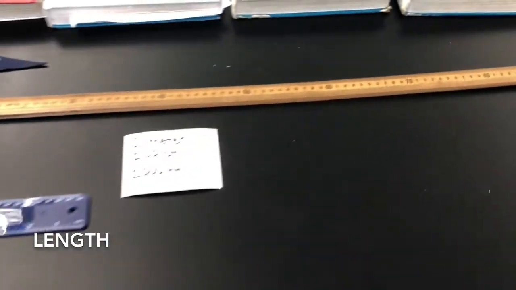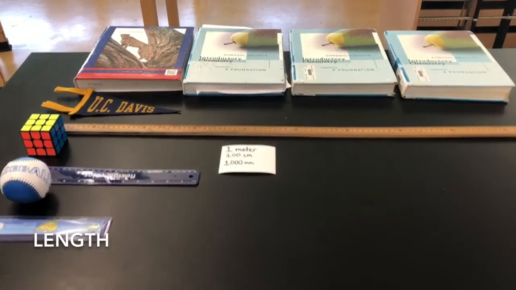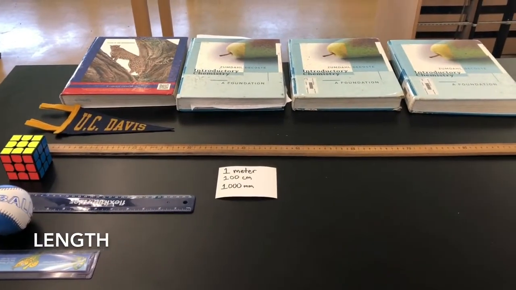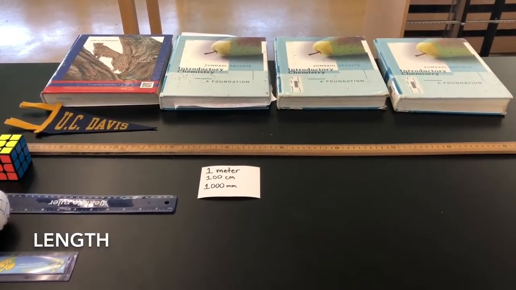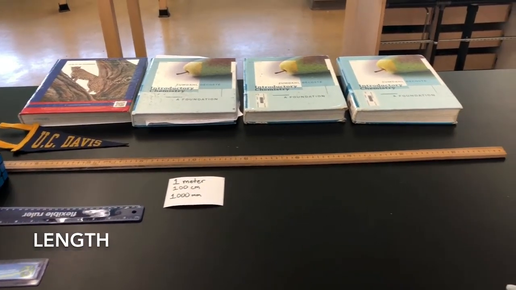Now let's just go ahead and go back and give you some reference. Okay, it looks like 1 environmental science book and 3 chemistry books, the width. So 4 average textbooks, the width is 1 meter of length.